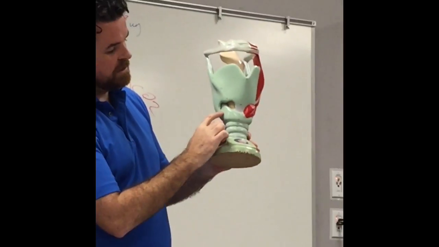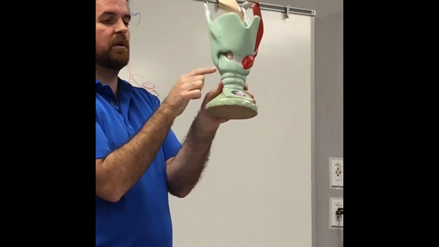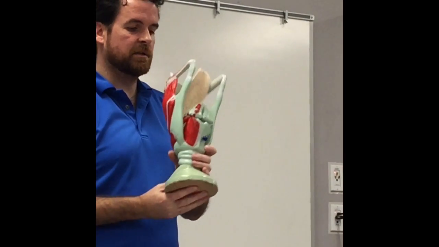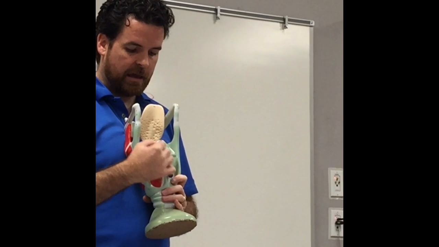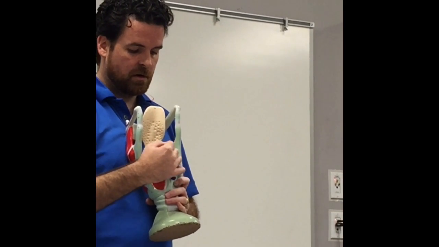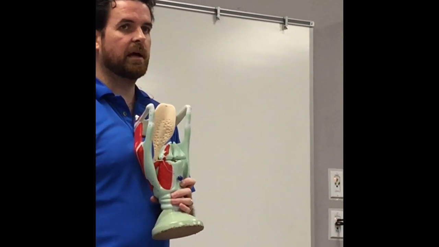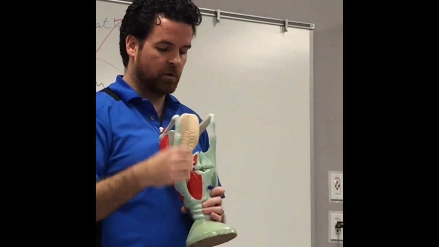The cricoid cartilage is the ring of cartilage that goes all the way around the base, right? So this is cricoid cartilage. The arytenoid cartilage. Arytenoid begins with an A. A is a sort of triangular shape, and so is this. Right? So there's two arytenoid cartilages, either side. They swivel in response to muscle movement to tighten and loosen the vocal cords.